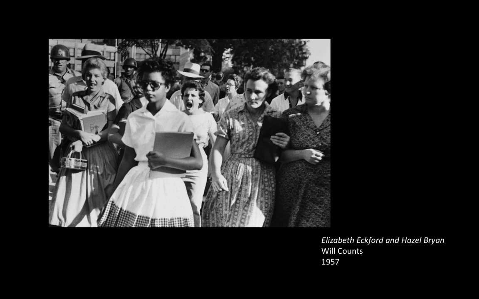So let's talk a little bit how this applies to creative risk. I want to talk about the photograph, I want to talk about the title. The individual that's closest to us as viewers, the African American student, her name is listed there in the title. That is Elizabeth Eckford, who was attending a formerly all-white high school for the first time. This is her first day of school in her new desegregated high school. Elizabeth Eckford, 14 years old at the time that this photograph was taken.